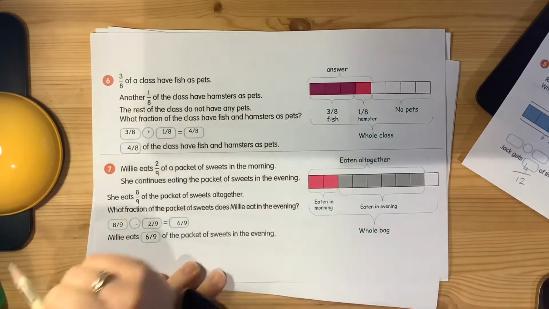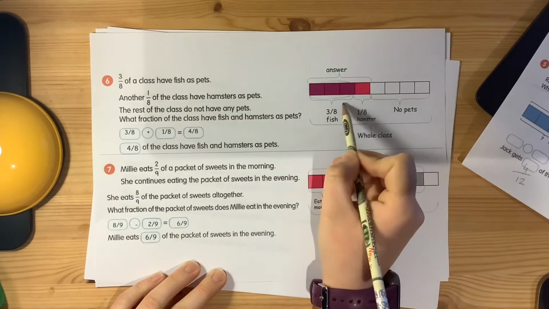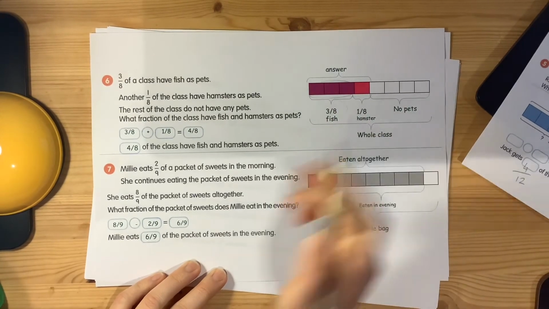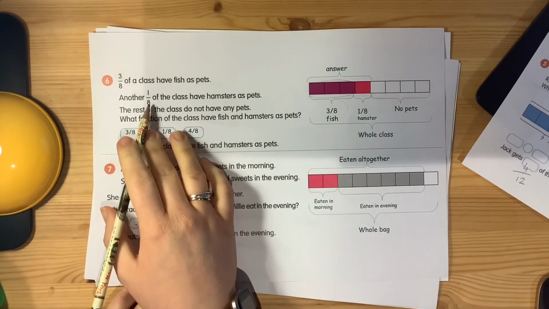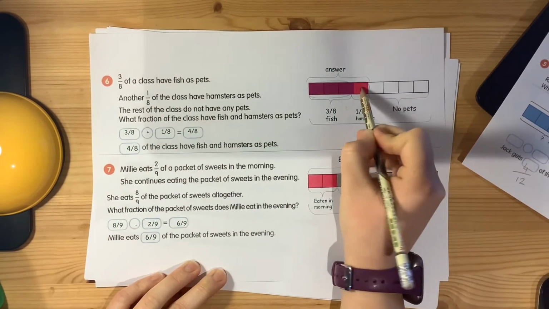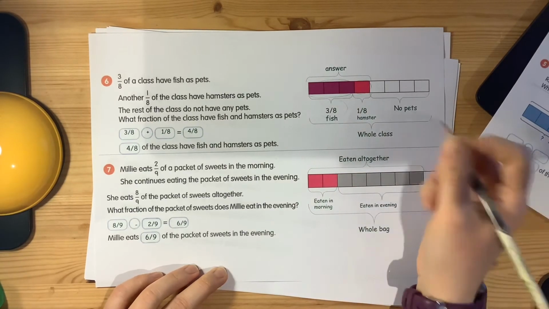So 3/8 of the class have fish as pets. So this is this section here. I chose a colour and I labelled it as 3 out of the 8. 3/8 have a fish. Then 1/8 of the children have hamsters as pets. So this is here, 1 part out of 8. So 1/8 have a hamster.